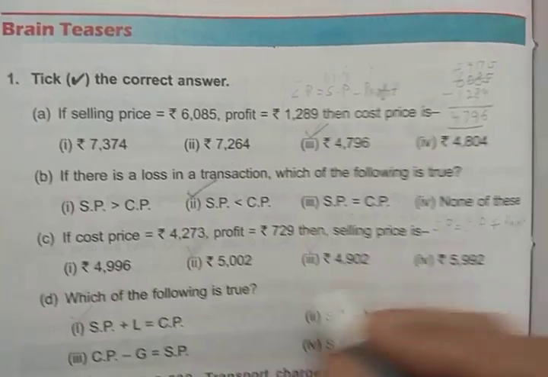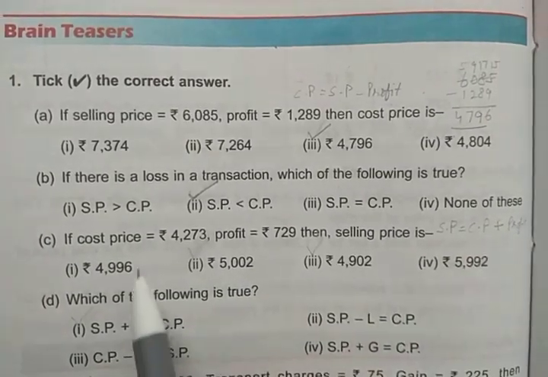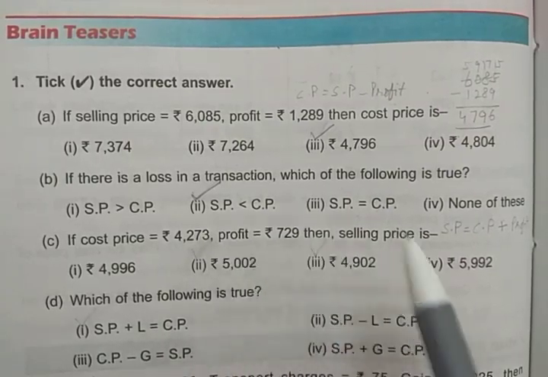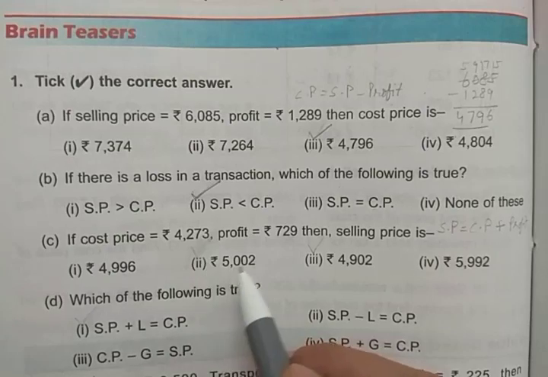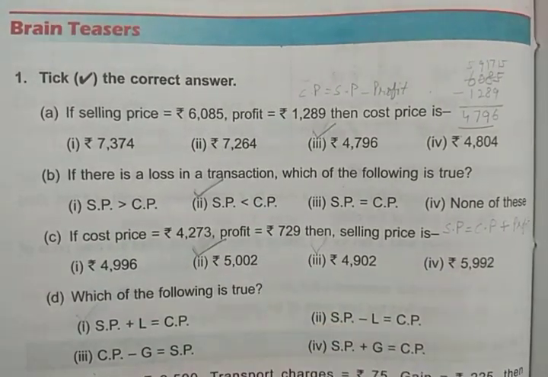So that means what you have to do? You have to add. So add them. So you will get 9 plus 3, 12, 2 and 5,002. So the answer is 5,002 rupees.